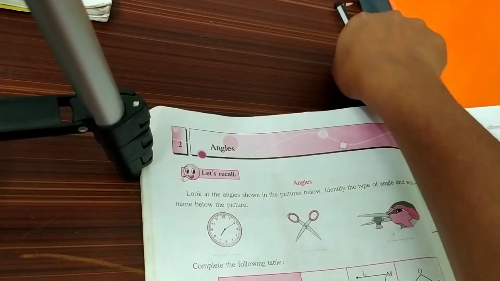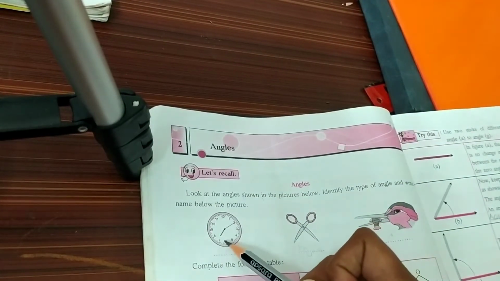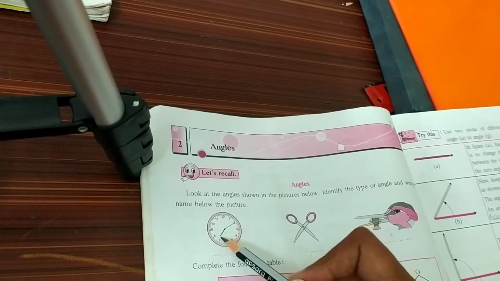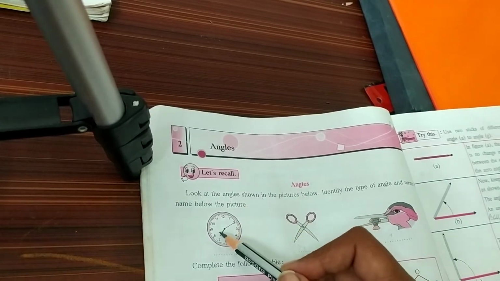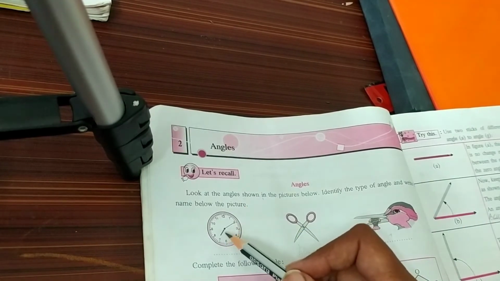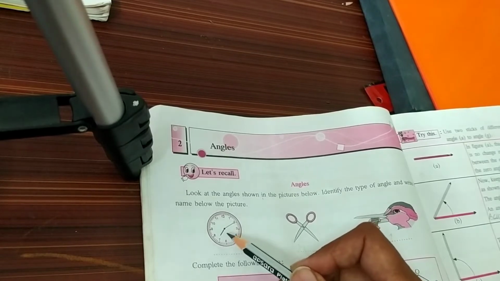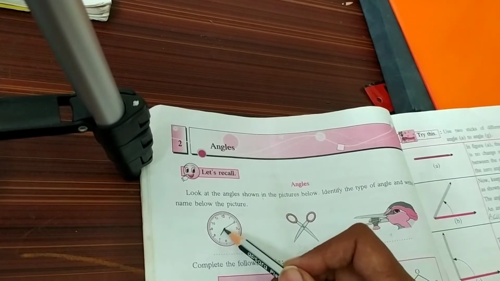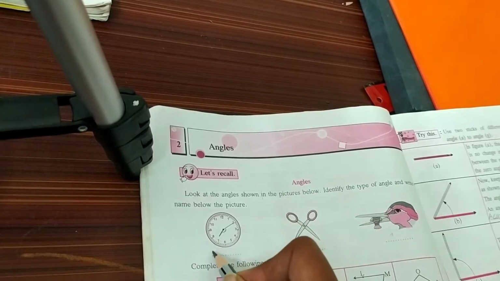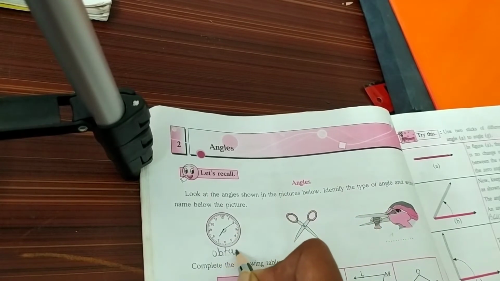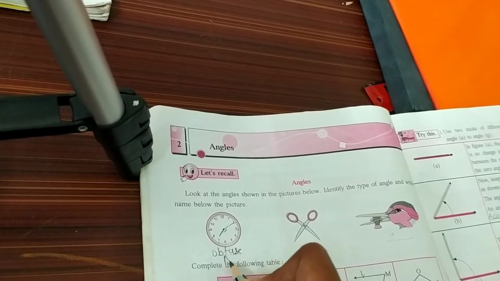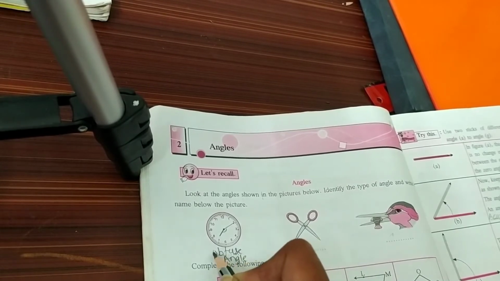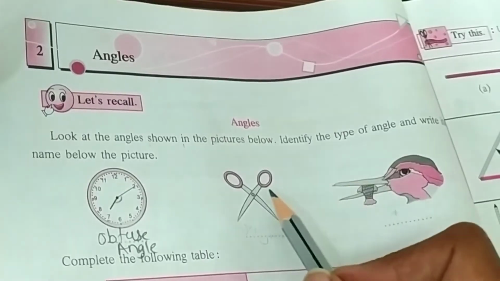In this clock, you can see an angle is formed by both hands of the clock. Now we have to write here obtuse angle.